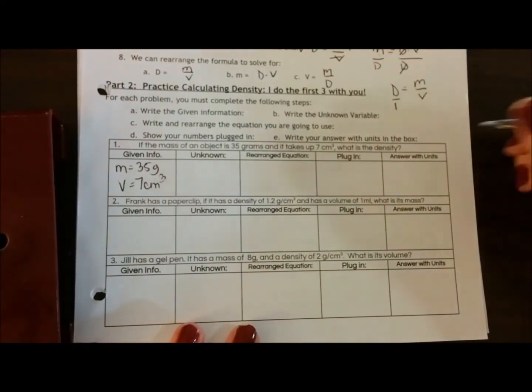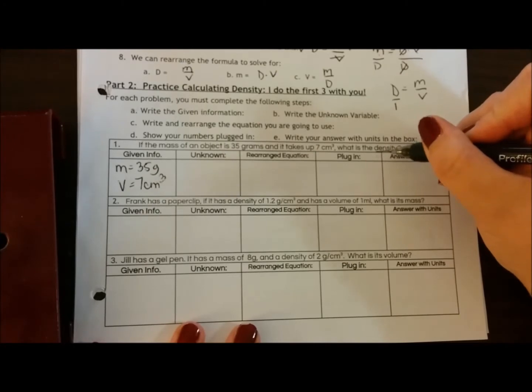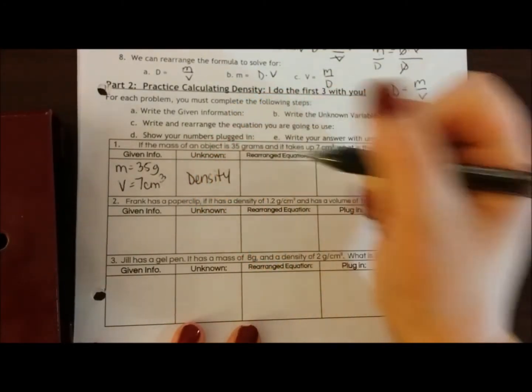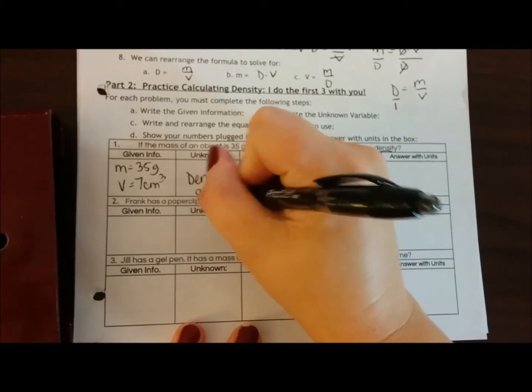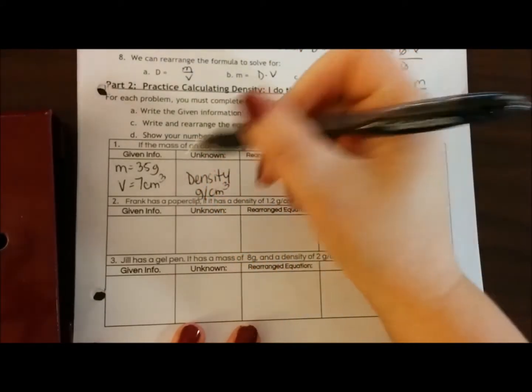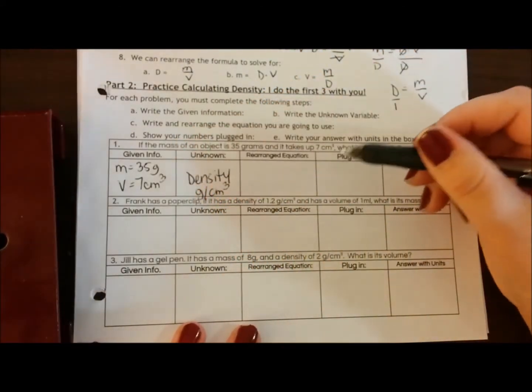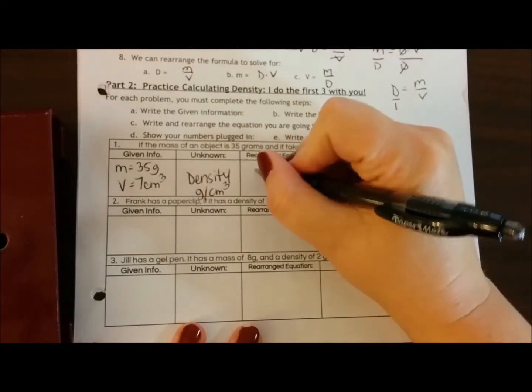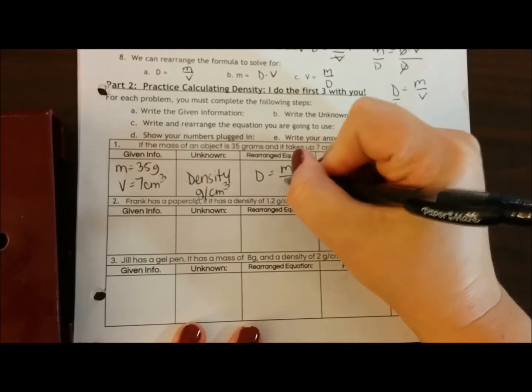Now we have to figure out what they're asking us for. They're asking us for density. So density is what we're trying to find. I know density is going to be measured in grams per centimeters cubed because that's what they give me. Our equation for density is mass over volume.